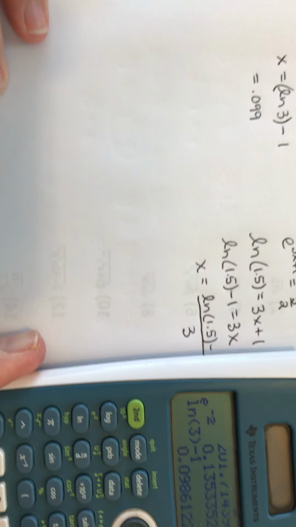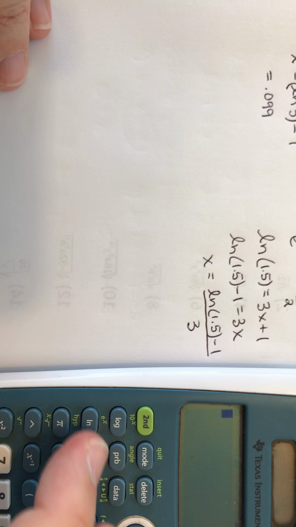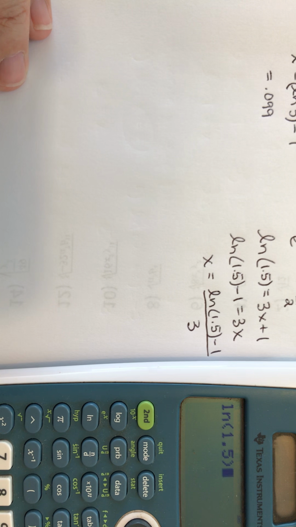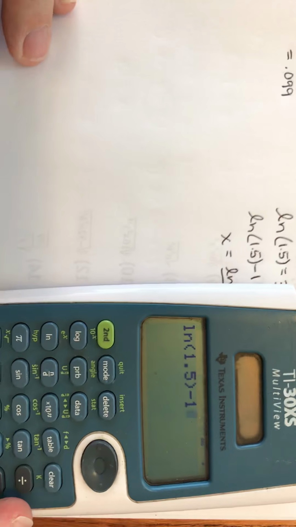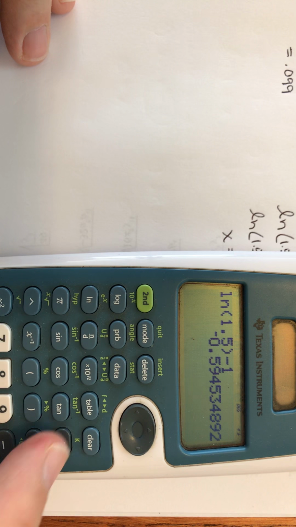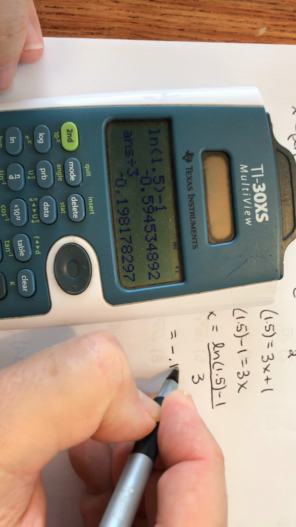Now, how do you do that in this calculator? You can use the fraction button, but you don't need to. Natural log 1.5, close the parentheses, minus 1. Push equal at this point because I want to divide this whole answer by 3. So I'm going to divide by 3. And it equals negative 0.198.